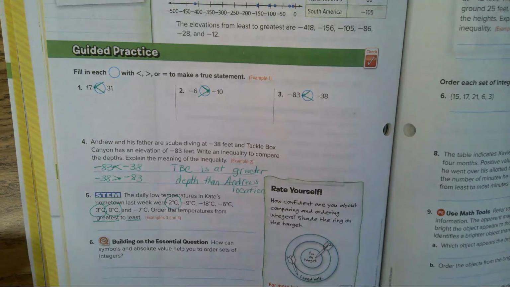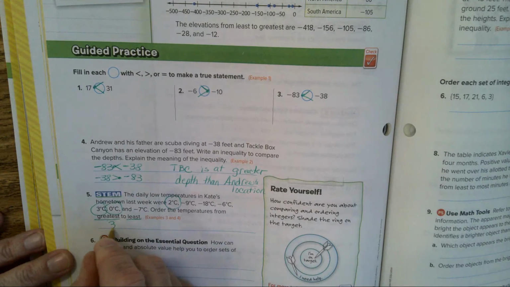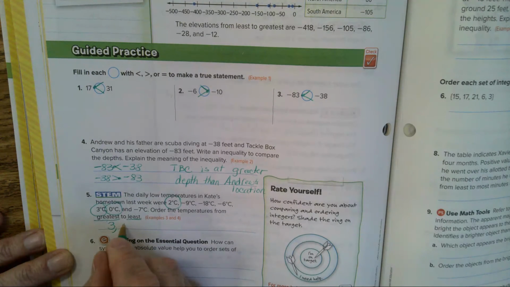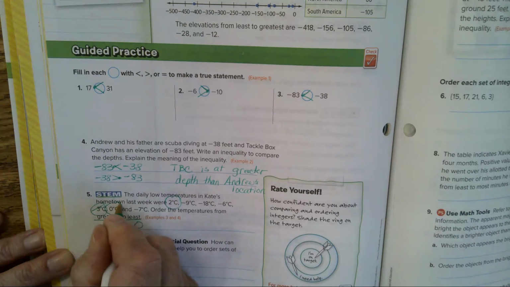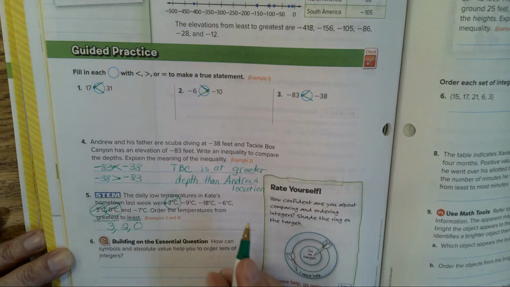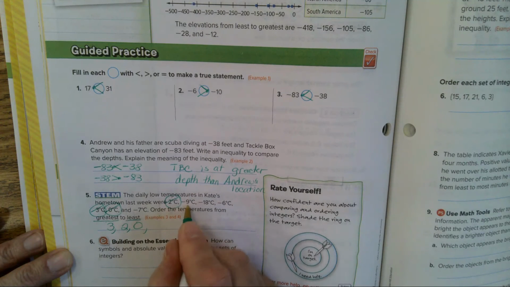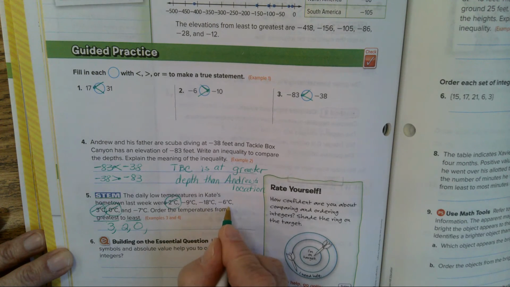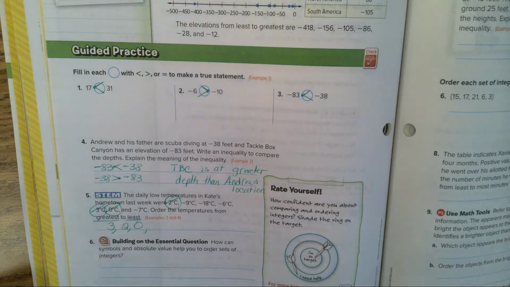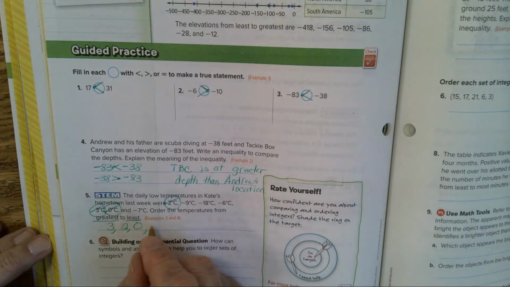3. Class, what's going to go next? 2, and what's next? All right, and then I just sort of put a line through them to know I don't want to look at those. Now, for my next round, I have -9, -18, -6, and -7. Which number comes next? -6.